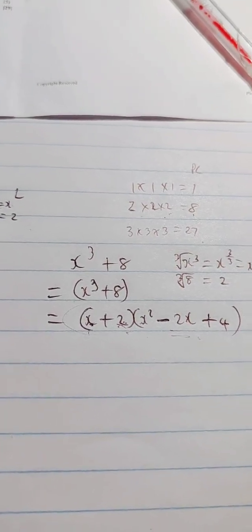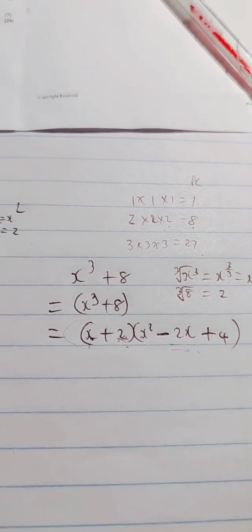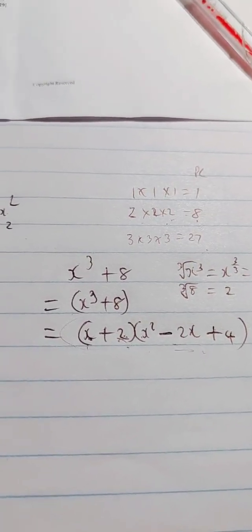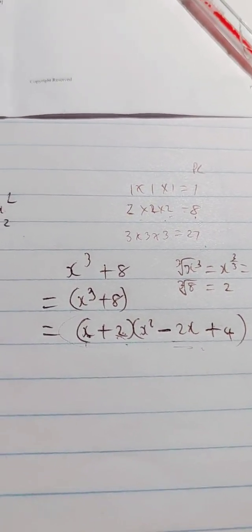How nice. Okay, are we getting it? Is it coming? Is it inside? Are we internalizing?